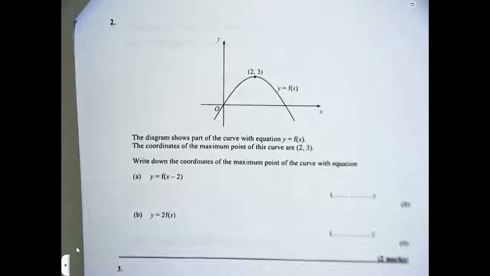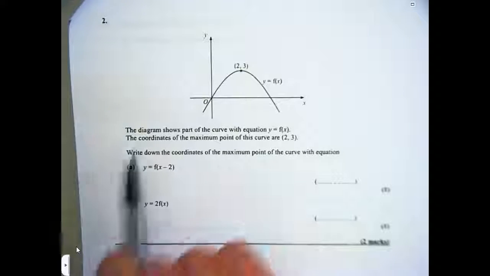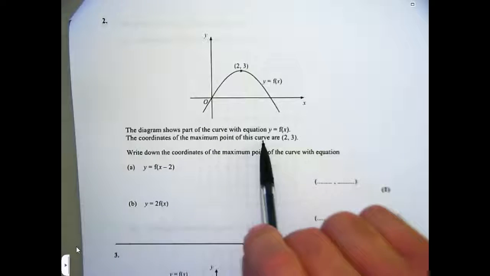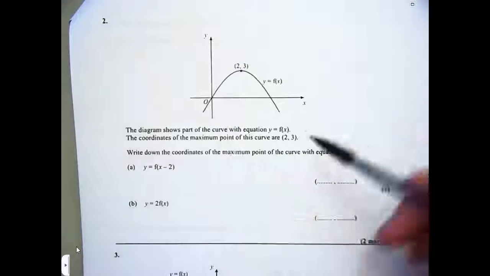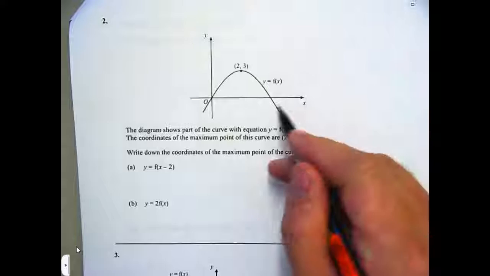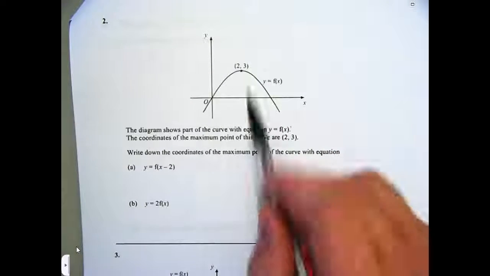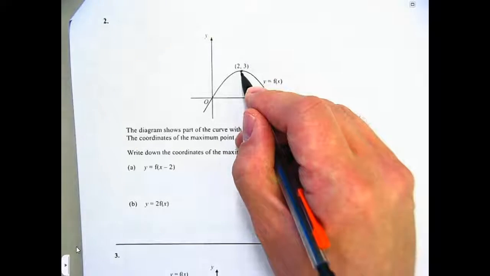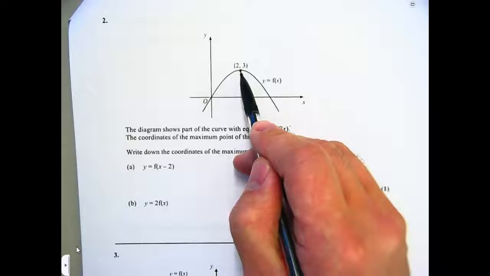Well, let's look at it because Jacob doesn't understand, he says. It says the diagram shows part of a curve with the equation y equals f of x. In other words, it gives us a function. That's what that says. The name of this function is f of x. The coordinates of the maximum point. The maximum is this. A maximum is the highest, right? The biggest. This is the highest point on our graph.